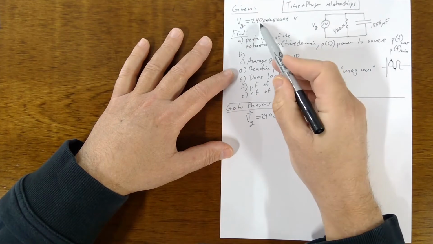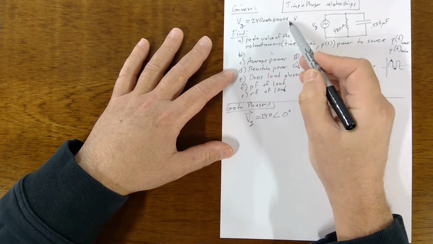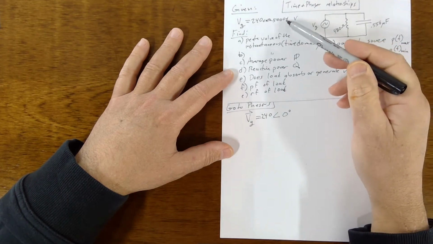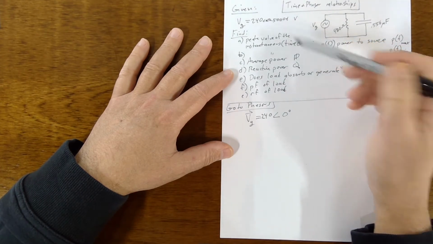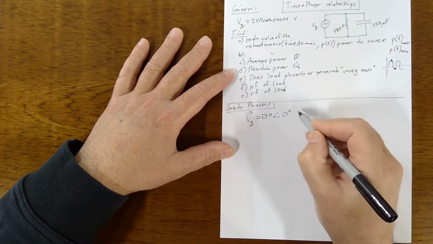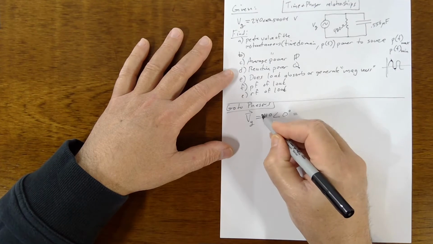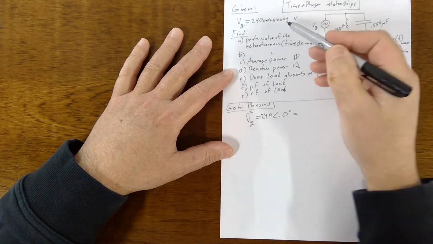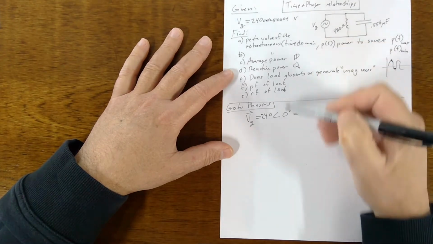If they were verbally telling you the peak, and you didn't have any angles, you could assume 0, but here there is literally 0 in the math. Sometimes you can just guess 0, is what I'm saying. So that's what it is in polar, a direct translation of the time domain signal.